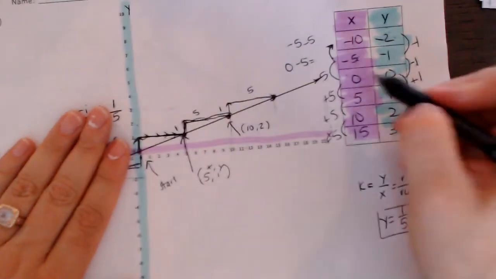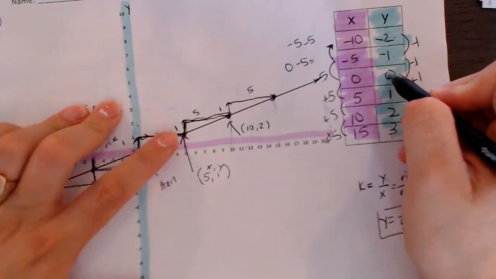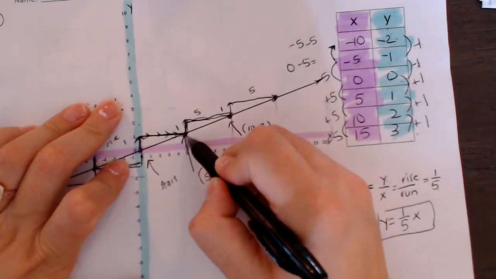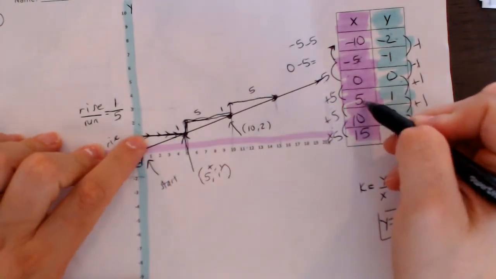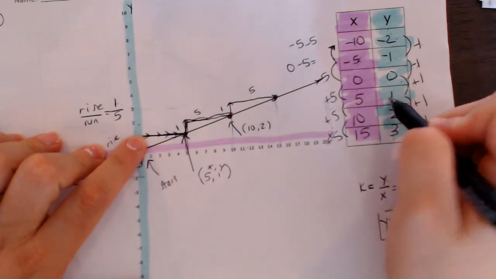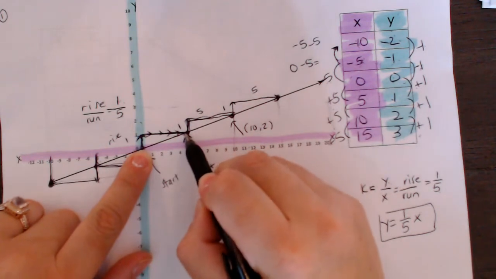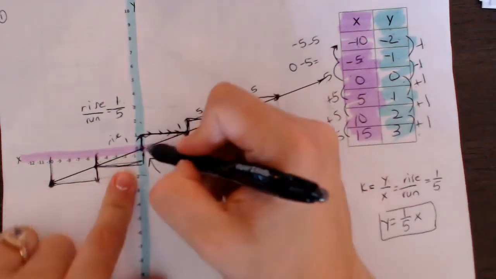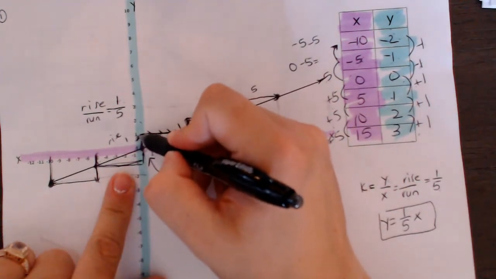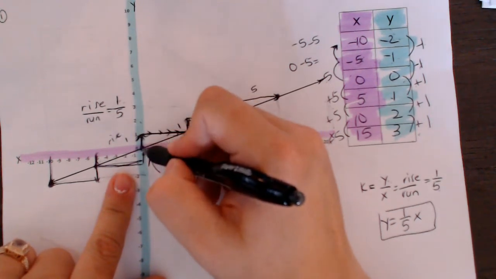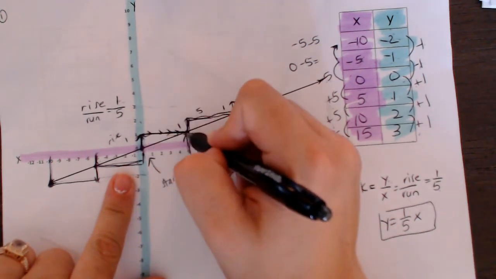The name for the origin is 0, 0, and the name for this one was 5, 1. How did you get from this point to this point? That's how you can find your rise over your run. You ran 1, rise 1, run 5.